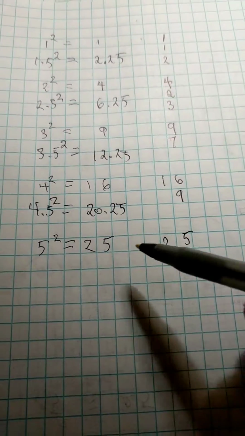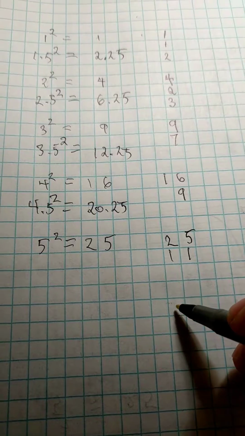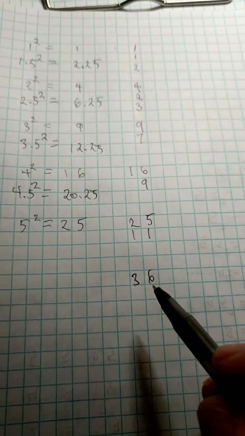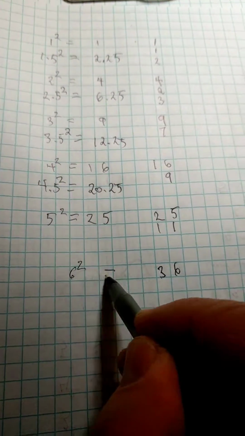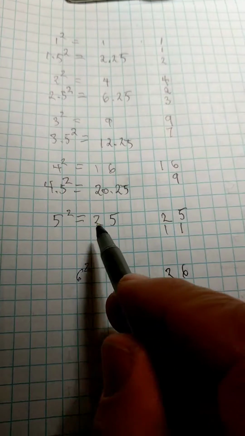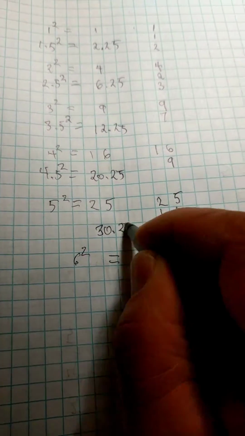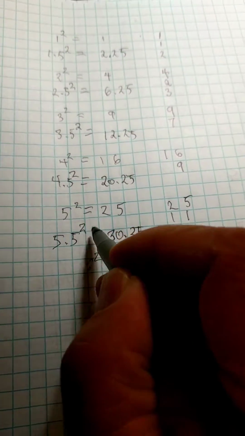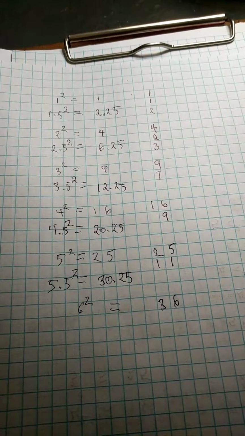Now we can go higher. 5 plus 6 is 11. 25 plus 11 is 36. So 6 squared equals 36. But while we're there, 25 plus 5 is 30. Slap on the 0.25 and you see you can start building log tables using these patterns. Have fun with your squares of integers and half integers.